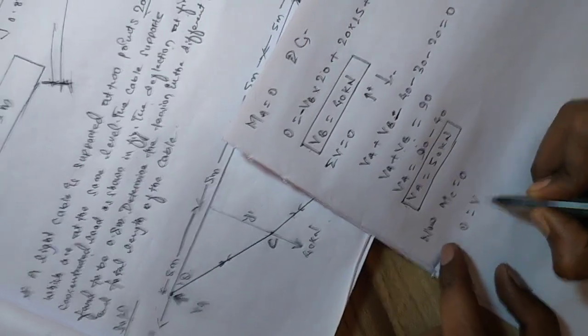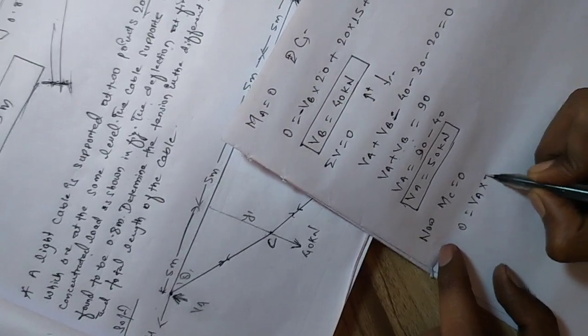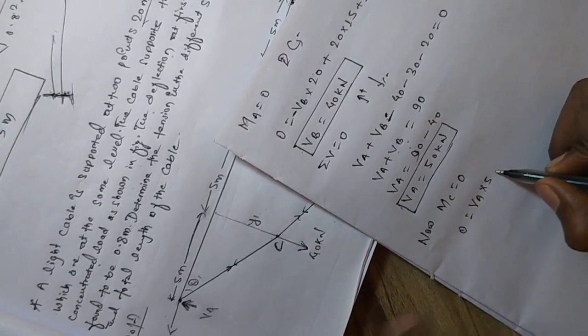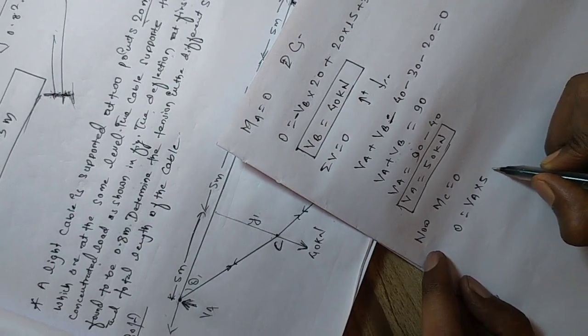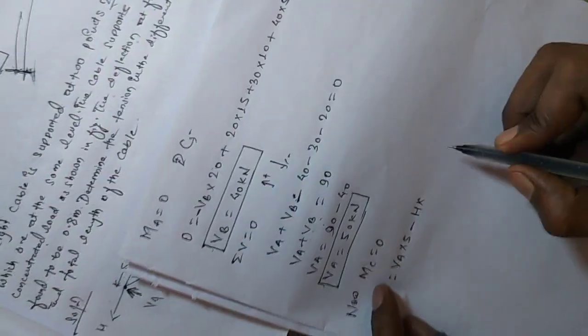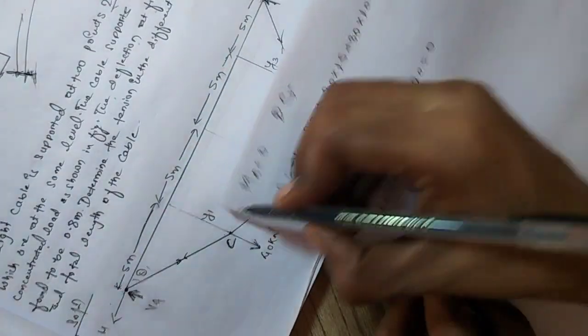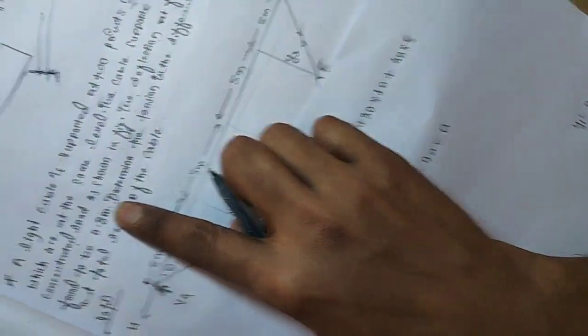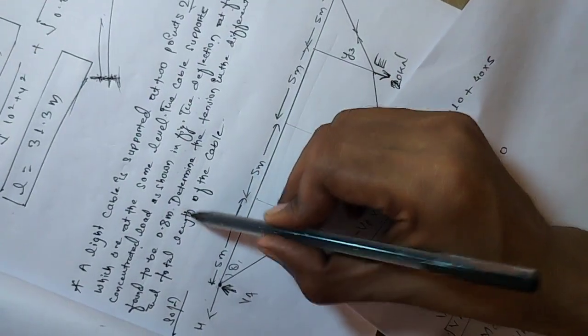So VA into 5. Now the H force is giving anticlockwise, so minus H into y1. y1 is already given in the question as 0.8 meter.